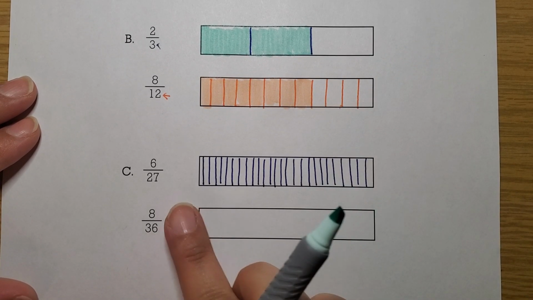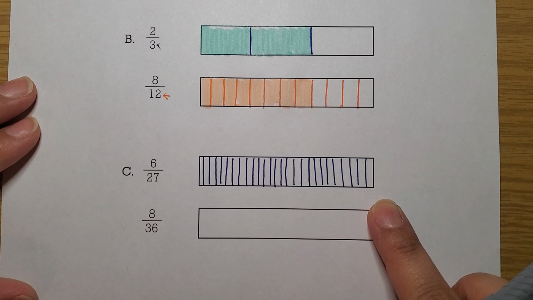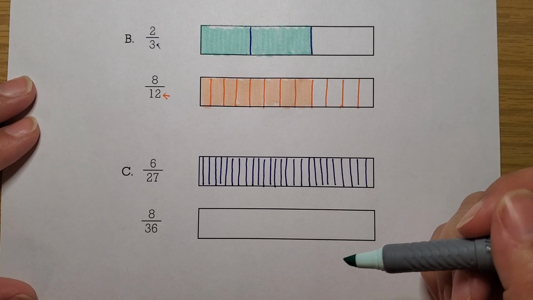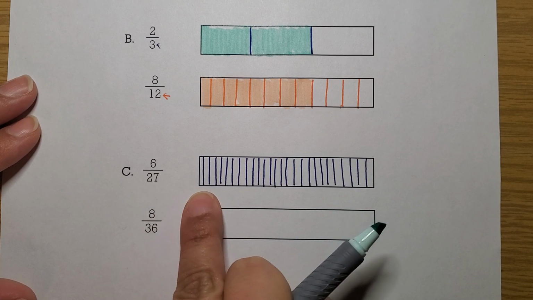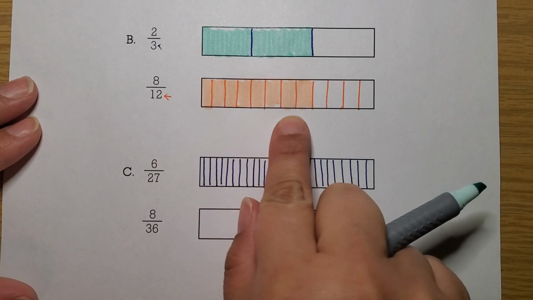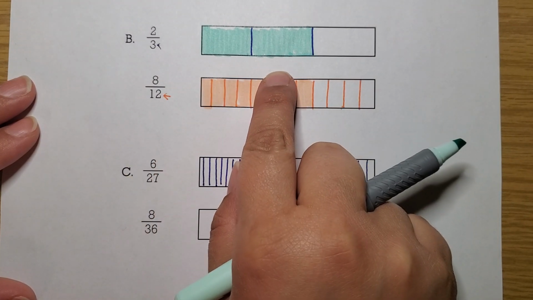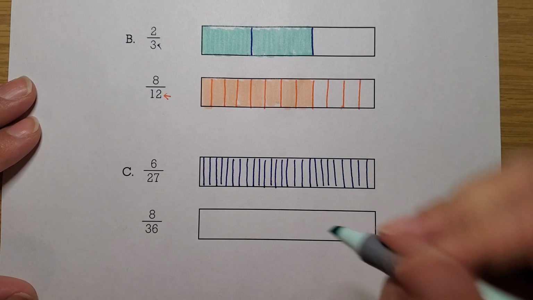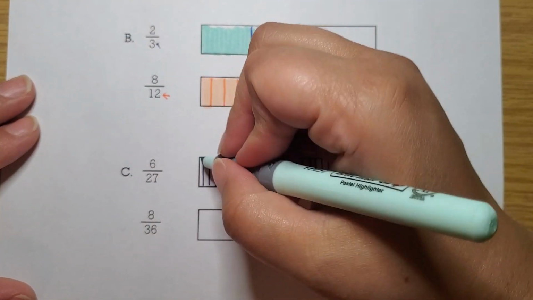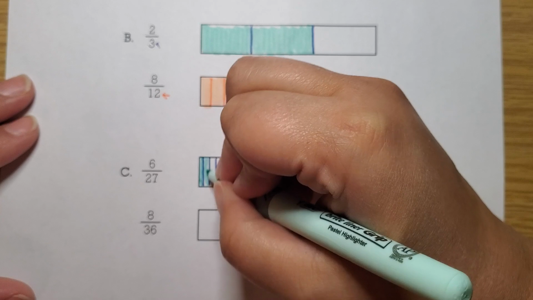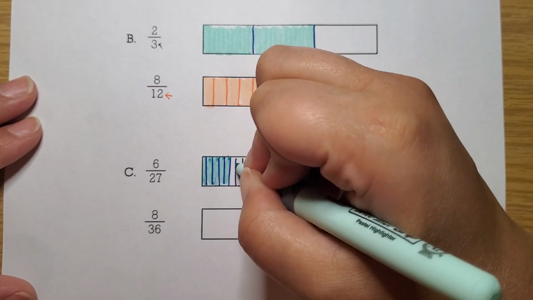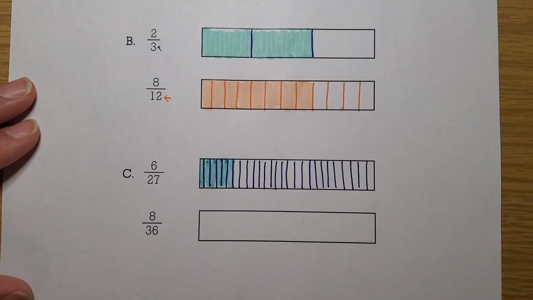So remember, the more pieces you cut your candy bar up into, the smaller each of those individual pieces gets. So the bigger the denominator, the smaller the piece is going to get. Okay? Or the smaller the denominator, the bigger the piece. So we're going to shade in 6 of these. So here we have 1, 2, 3, 4, 5, and 6.